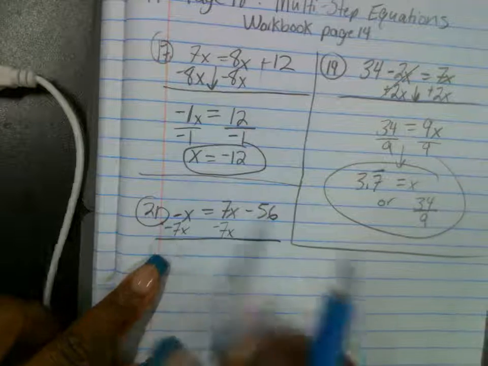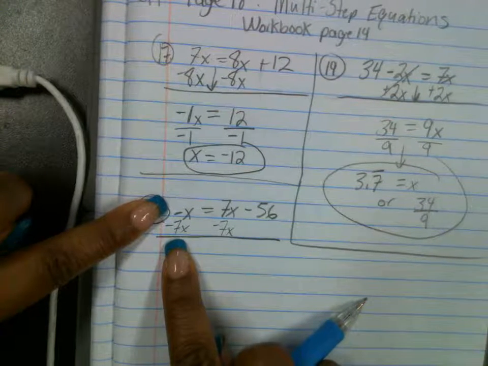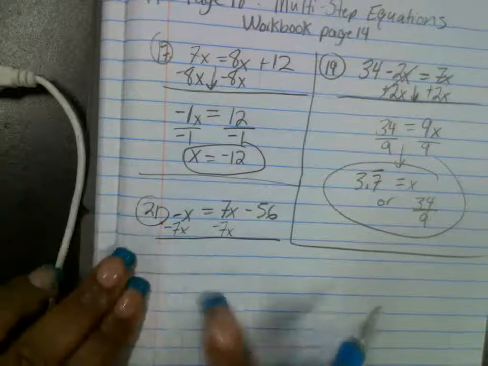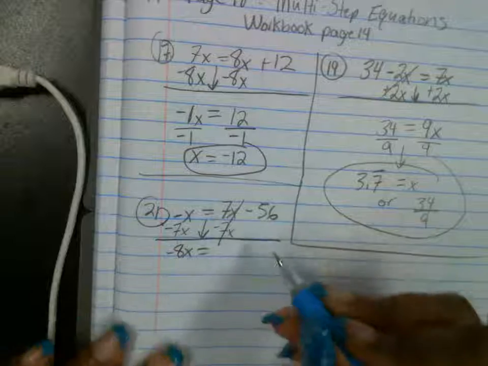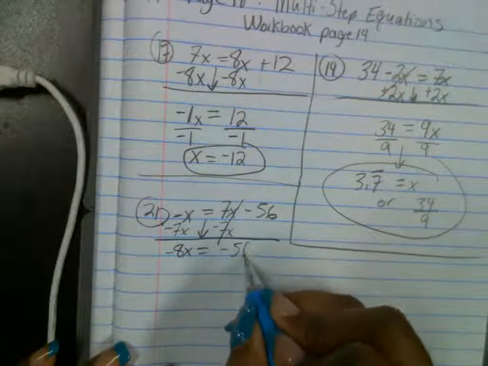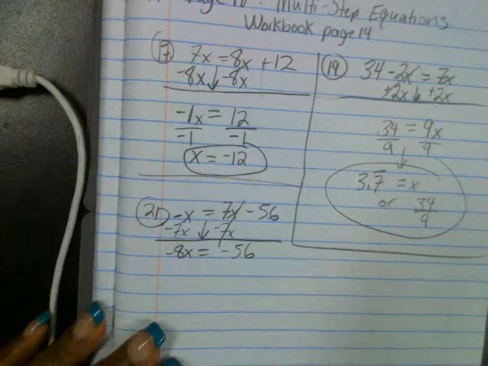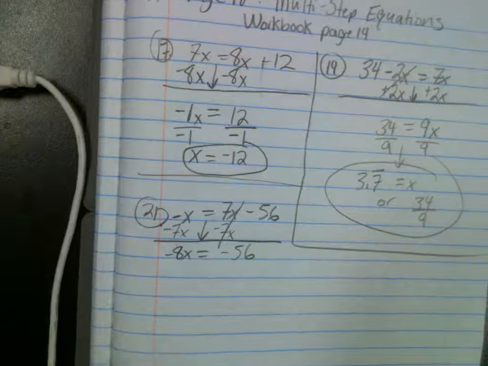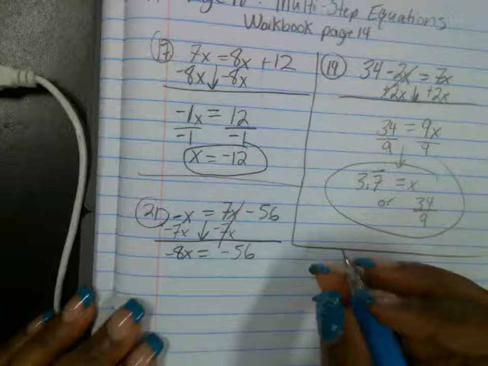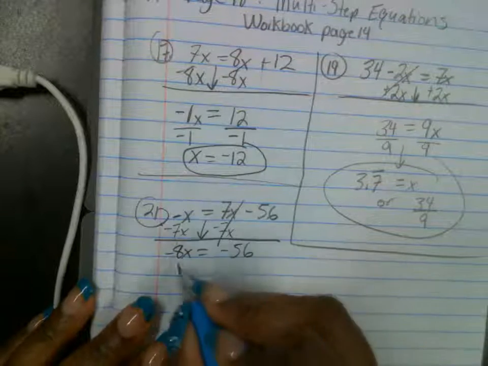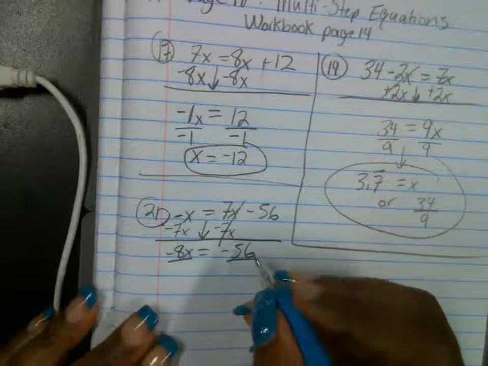Negative 8x. All right, so this is gone, and we're left with negative 56. Okay? So what's the next step? Raise your hand. What did you get? Division. What did you divide? You divided both sides by what again?